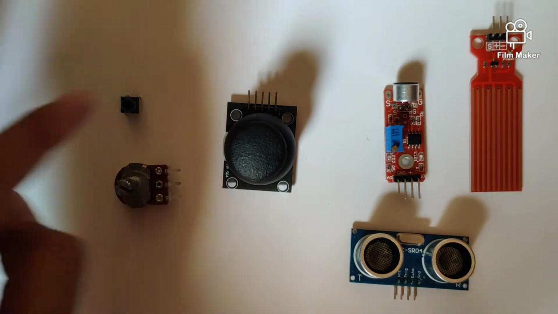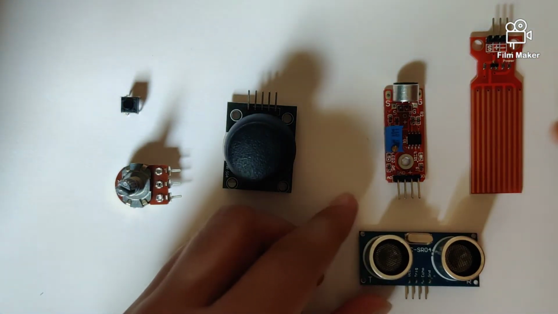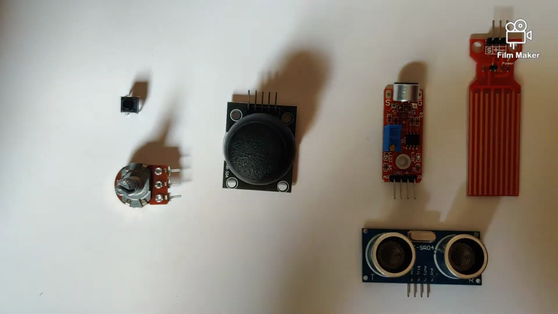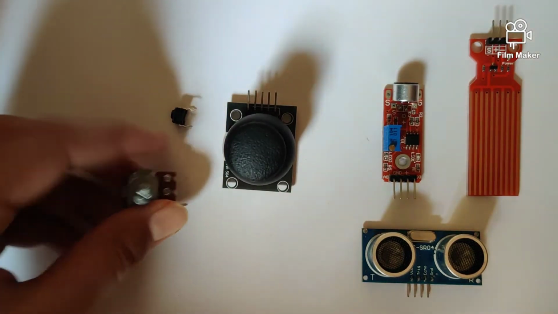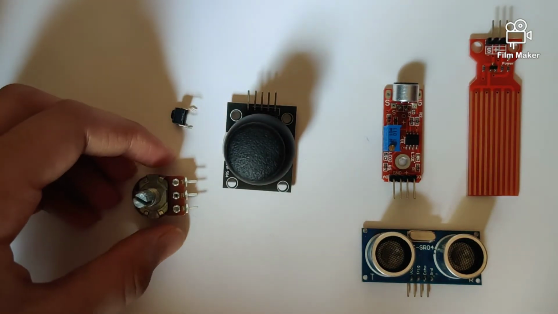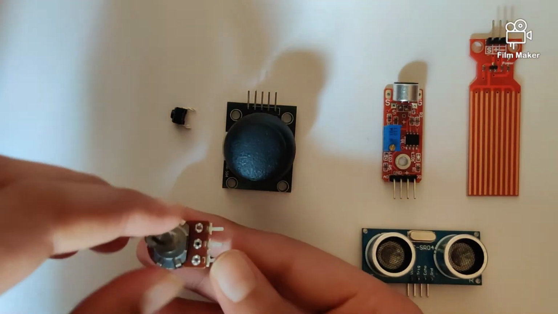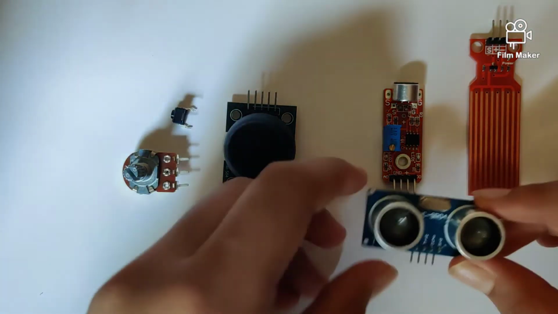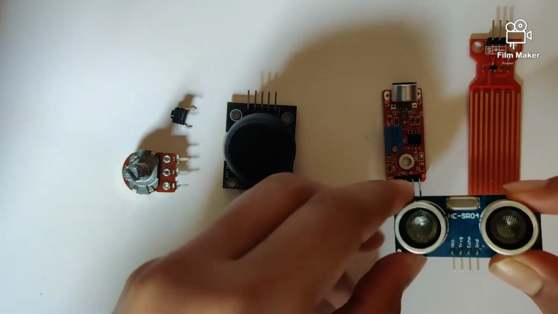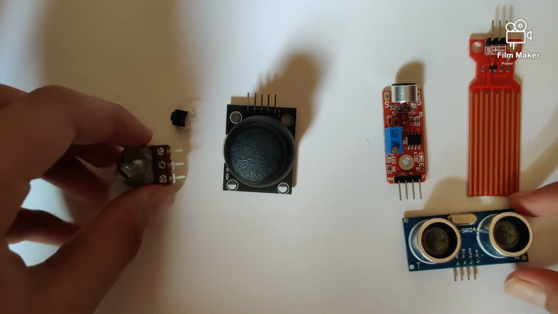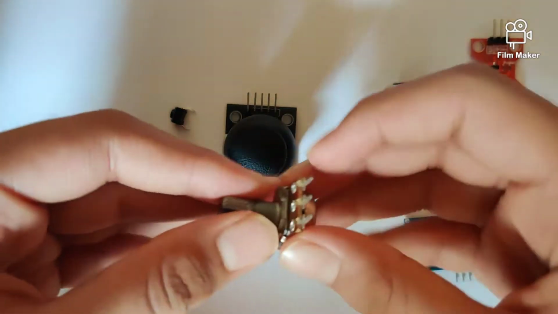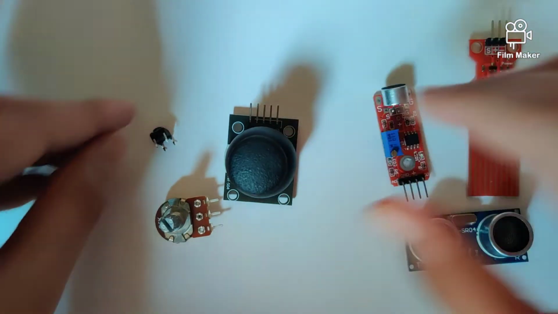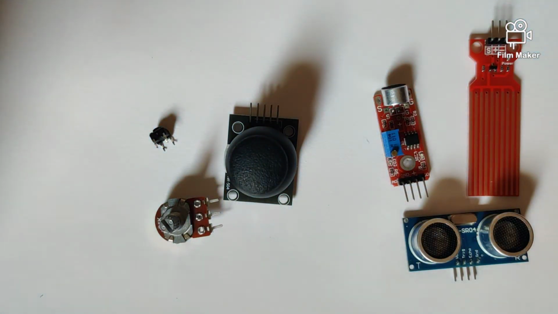Now, what is the difference between this set and this set? The sound sensor, the moisture sensor, and the ultrasonic sensor are sensors that actually sense the stimuli. But over here, these three components control the stimuli, control the output using manual instructions. However, over here, these components sense the surroundings, whereas these components are controlled or pressed manually.